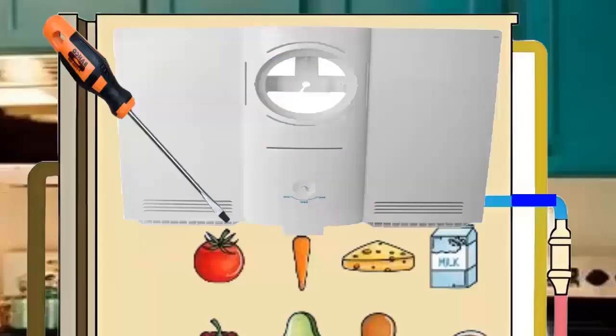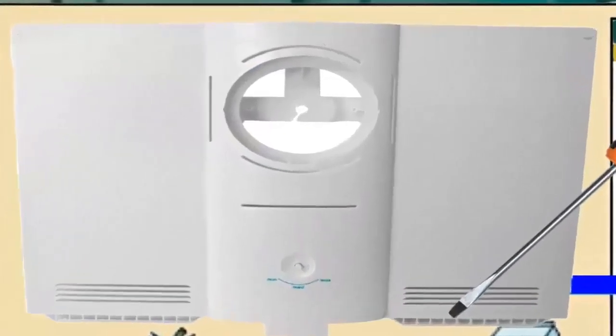In this video, we are going to analyze a common refrigerator issue, when there is frost in the upper part of the fridge, but the lower part does not cool properly.